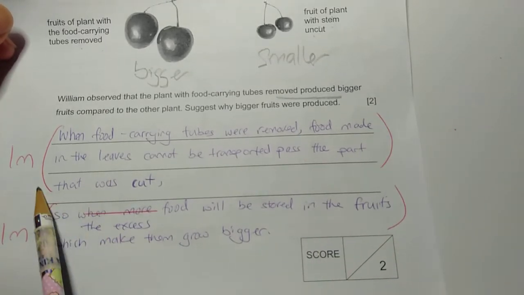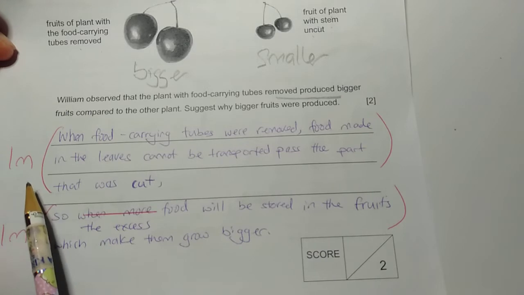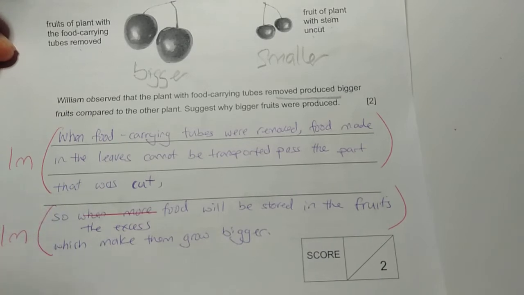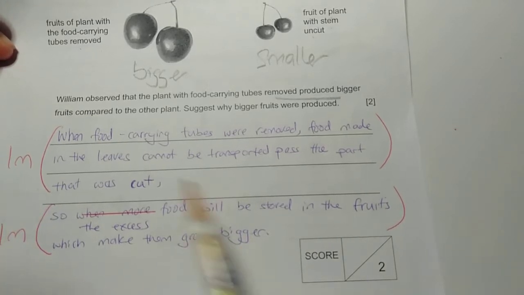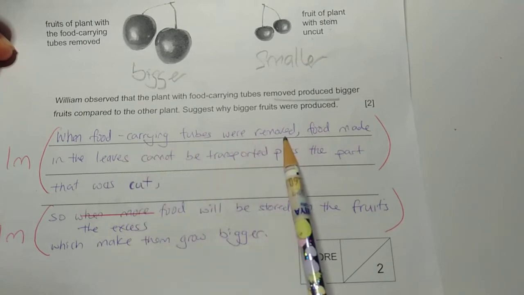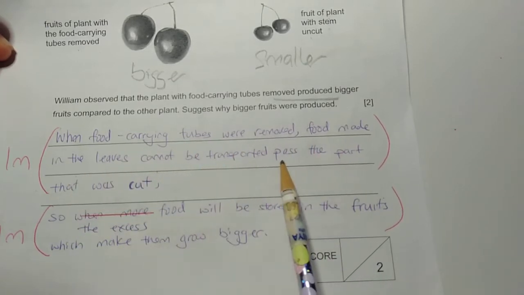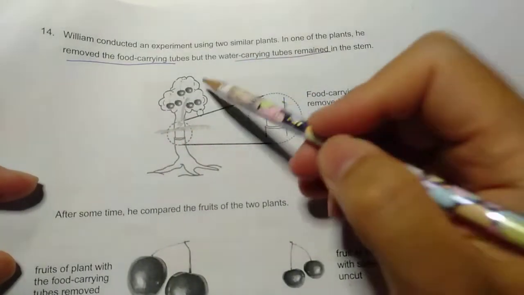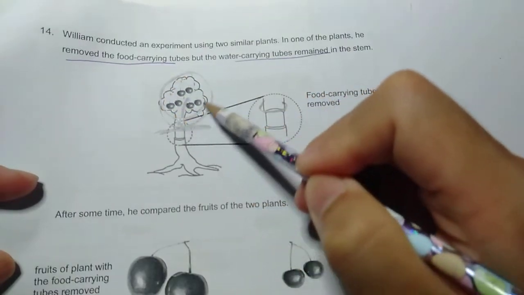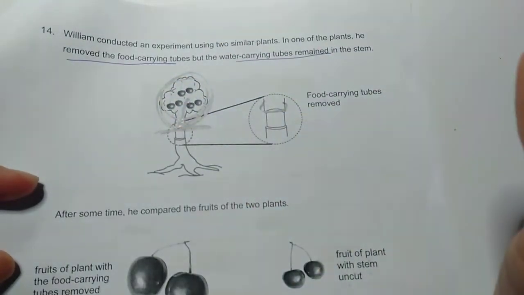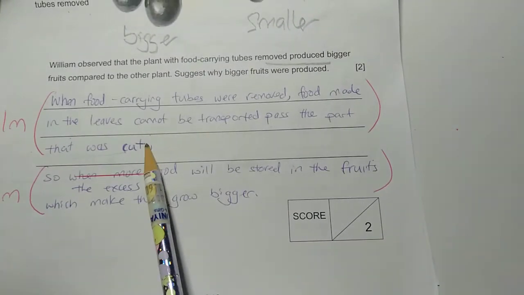The first point, you must explain that you understand what's the big deal about cutting away the food carrying tubes. So if the food carrying tubes are removed, then food made in the leaves cannot be transported past the part that was cut, which is here. In other words, all the food made will be all staying up here. It won't go anywhere else. That's the first 1 mark.